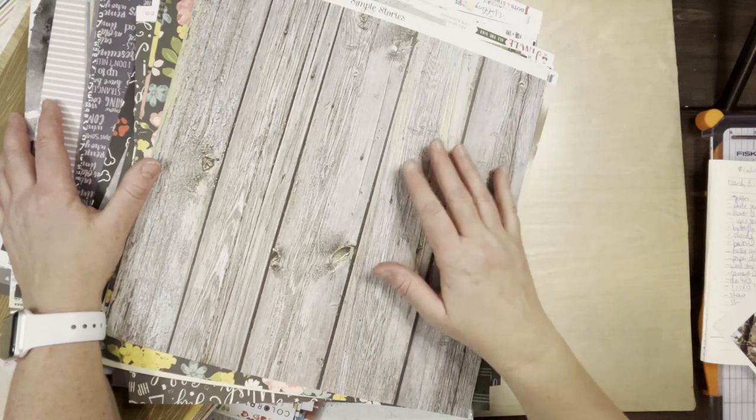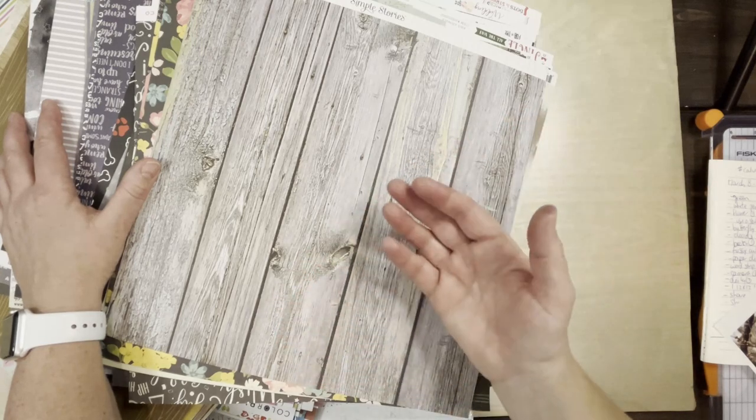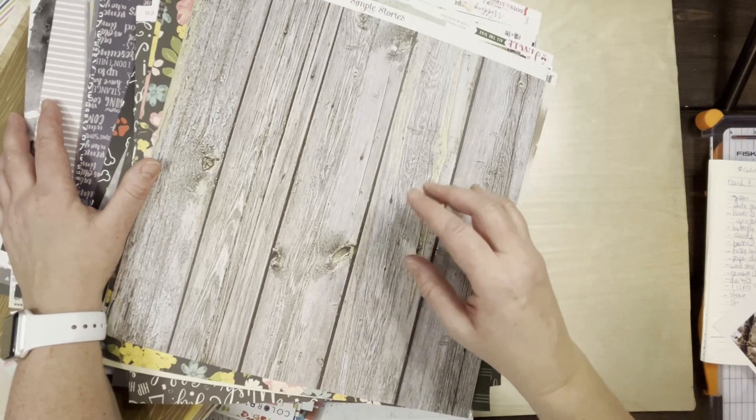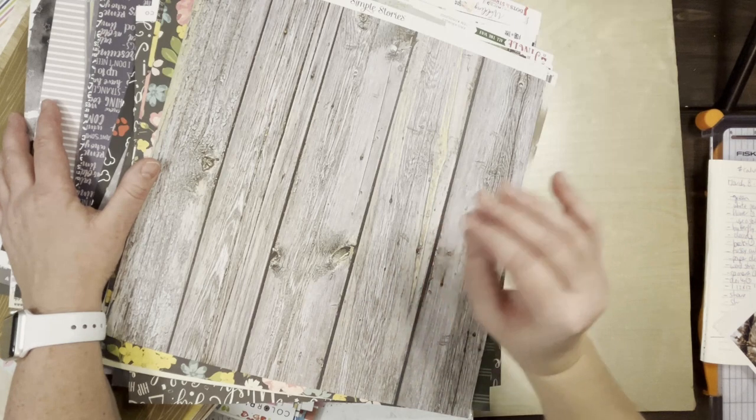Now, if I have a pink wood grain or whatever, I think I've put it in with my pinks. At this point, I'm not going to go back through and sort through all of that. But if I have a shelf that is just wood grain, I will be very happy.